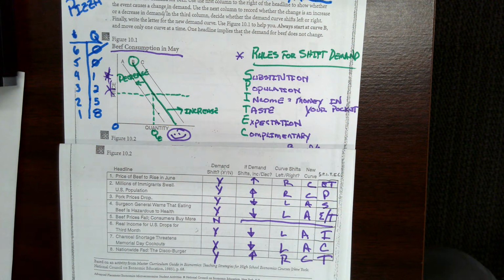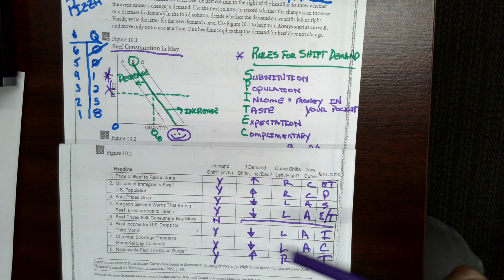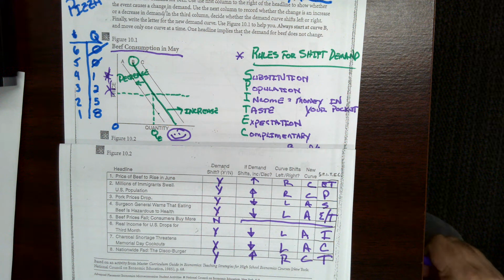Real income for U.S. drops for the 3rd month. That would be a decrease, left, A, income effect. Charcoal shortage threatens Memorial Day cookouts. I like to grill out during the month of May. So therefore, a decrease, left, A, complementary good. And then the last one, disco burger. Nice and fat.